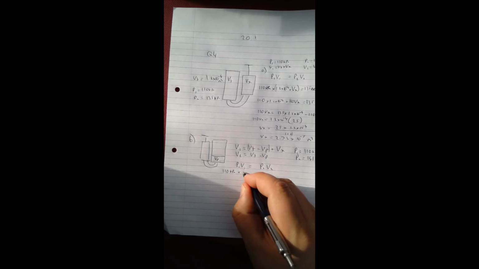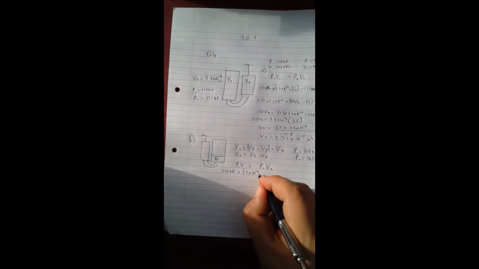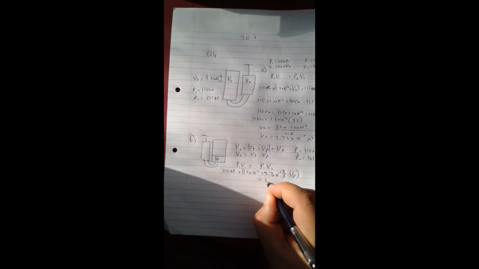So we've got 1.2 times 10 to the minus 4 plus VX, which I worked out here, 2.7 times 10 to the minus 5. Okay, and that's going to be taking away this thing, I don't know, VP. And that's going to equal my new pressure, 141 kilopascals, multiplied by the volume of the flask, 1.2 times 10 to the minus 4, minus this unknown VP.